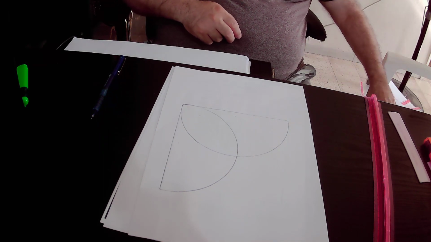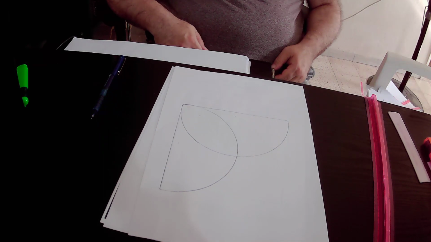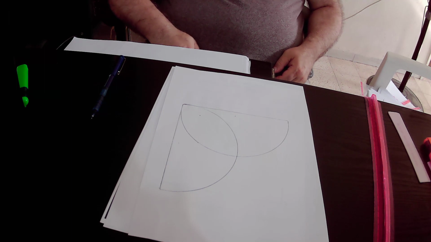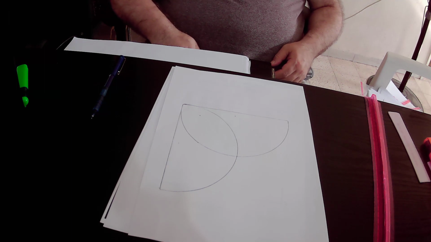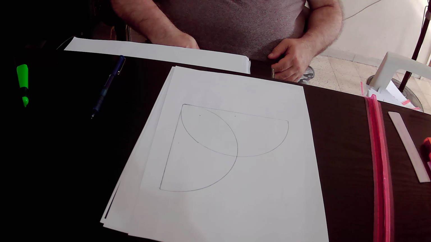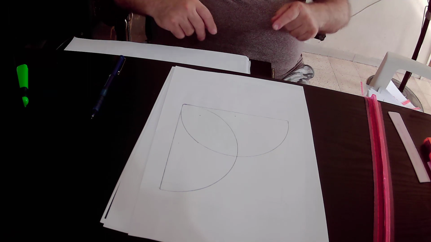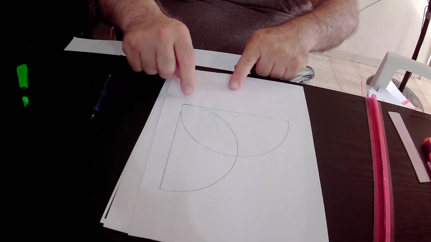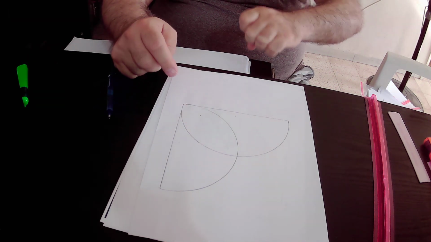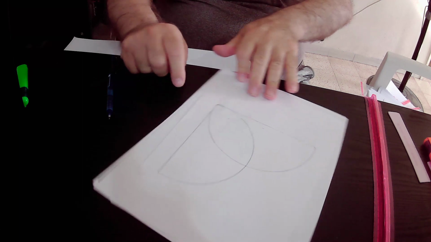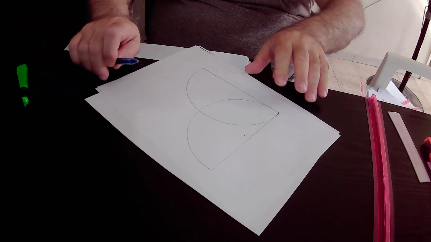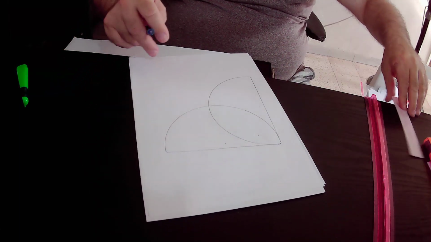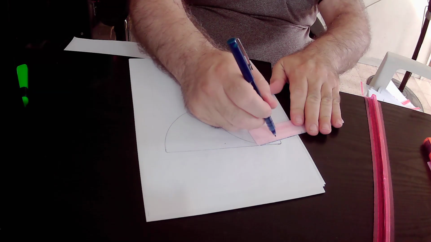So we start with the first method, and as I already mentioned, in the first method we will take those two semicircles that are perpendicular to each other, and because they are perpendicular to each other, this angle equals 90 degrees.